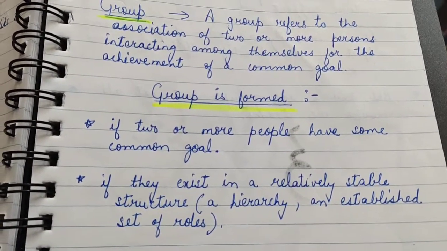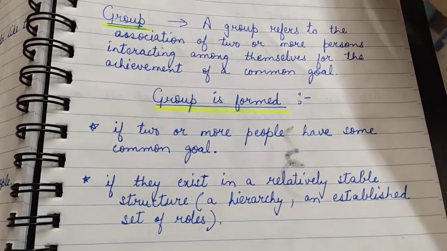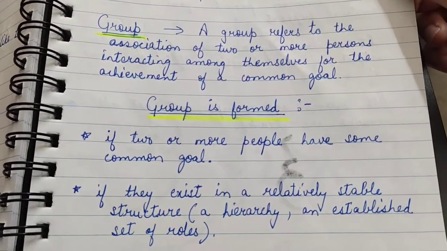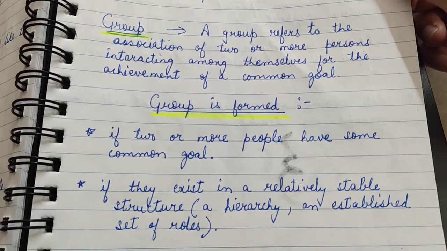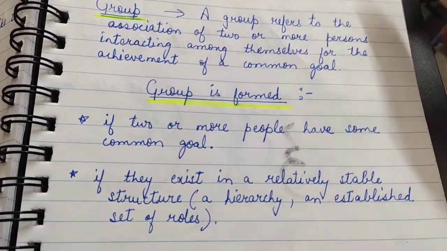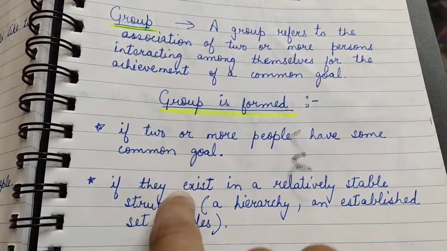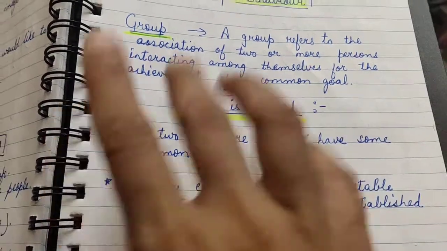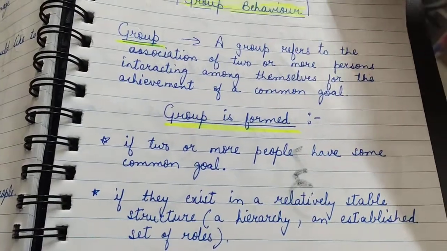That is a group. A group refers to the association of two or more persons interacting among themselves for the achievement of a common goal. So these two points are important for the group to be formed. Alright, so that is a group.